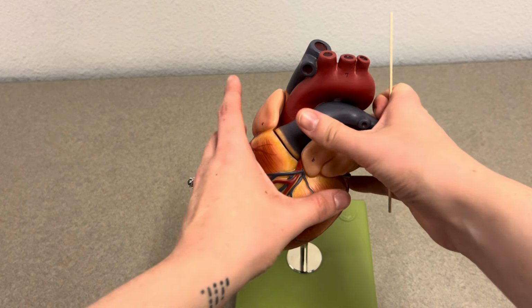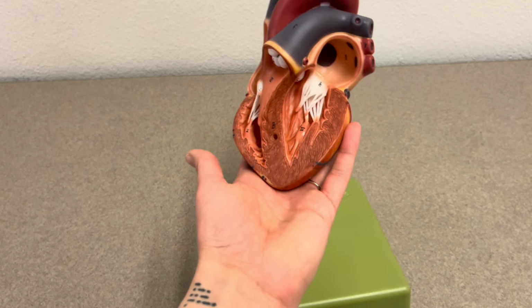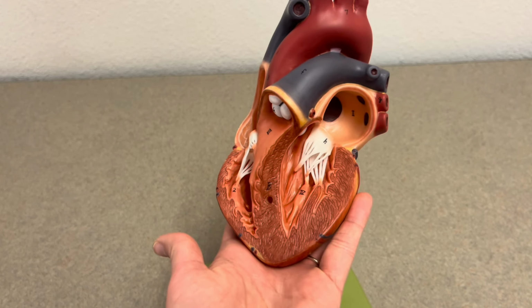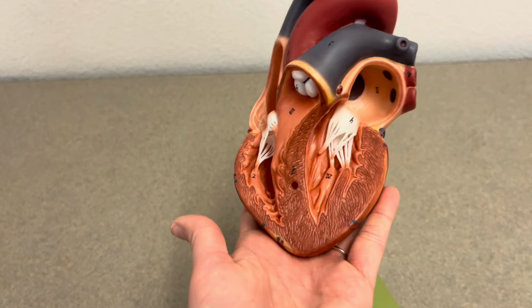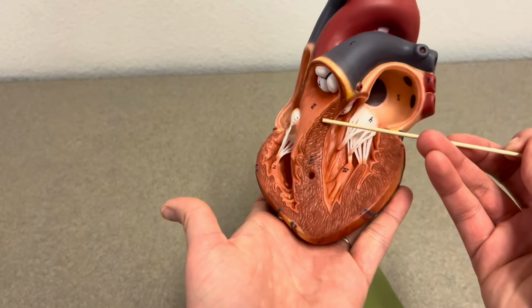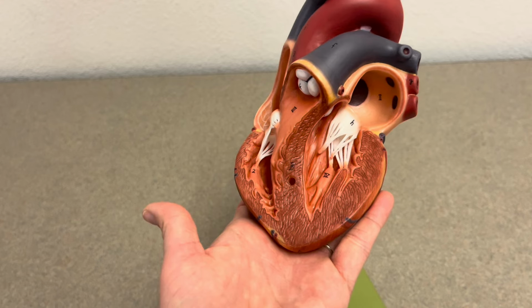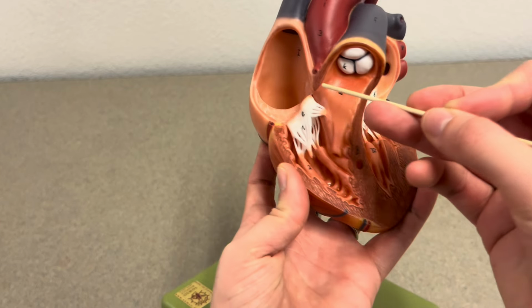Moving on, let's go ahead and open the heart again. Here, we're going to take a look at some of the septums of the heart. To begin, we're going to have the interventricular septum. Now, if you remember, we did the interventricular sulcus earlier, and we knew that was between the ventricles. So interventricular septum, the septum between the ventricles. Same logic applies for the interatrial septum. If these are our two atria, the septum is going to be in between those two.